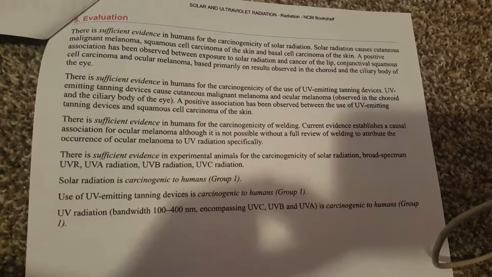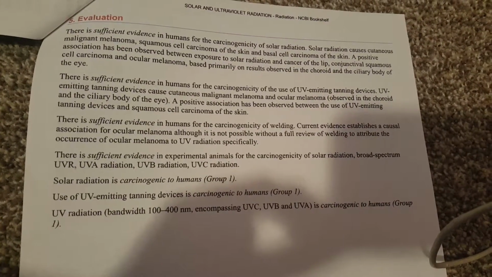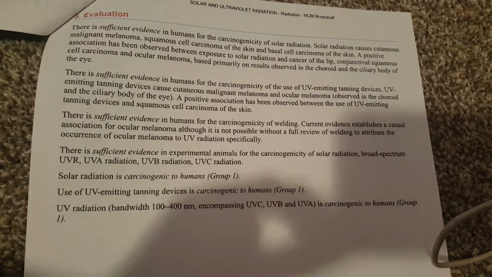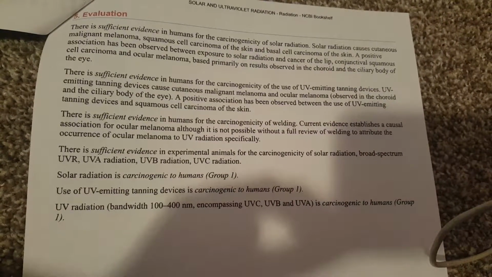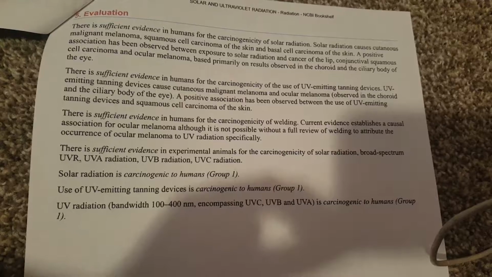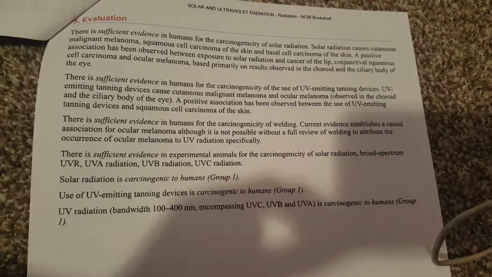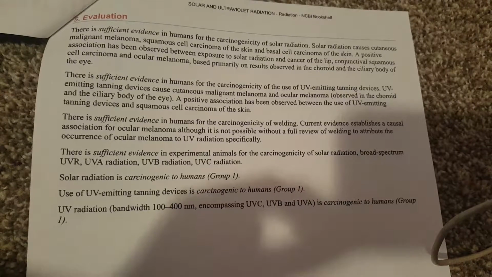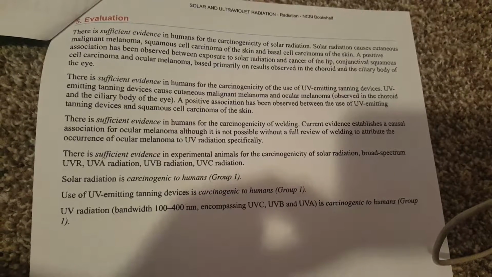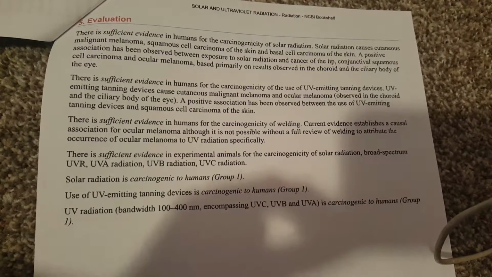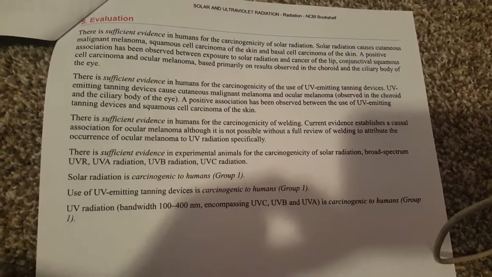There is sufficient evidence in humans for the carcinogenicity of welding. Current evidence establishes a causal association for ocular melanoma, although it is not possible without a full review of welding to attribute the occurrence of ocular melanoma to UV radiation specifically.